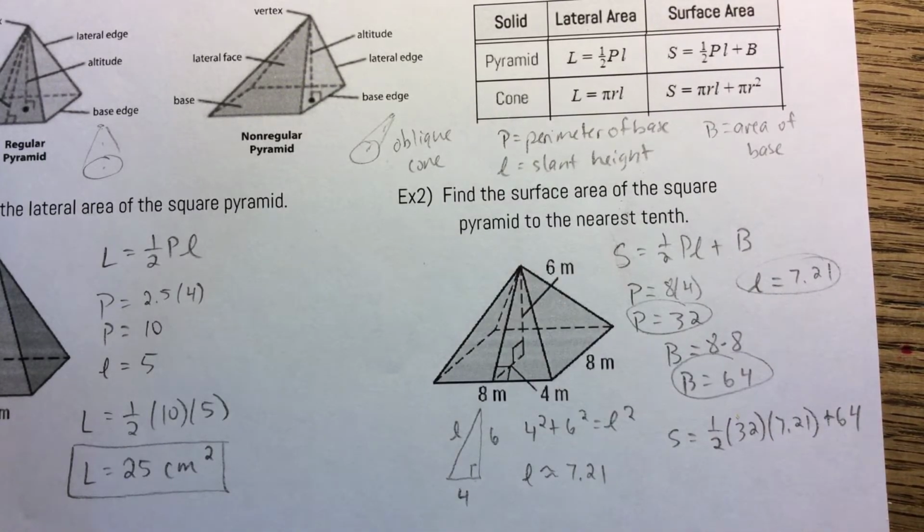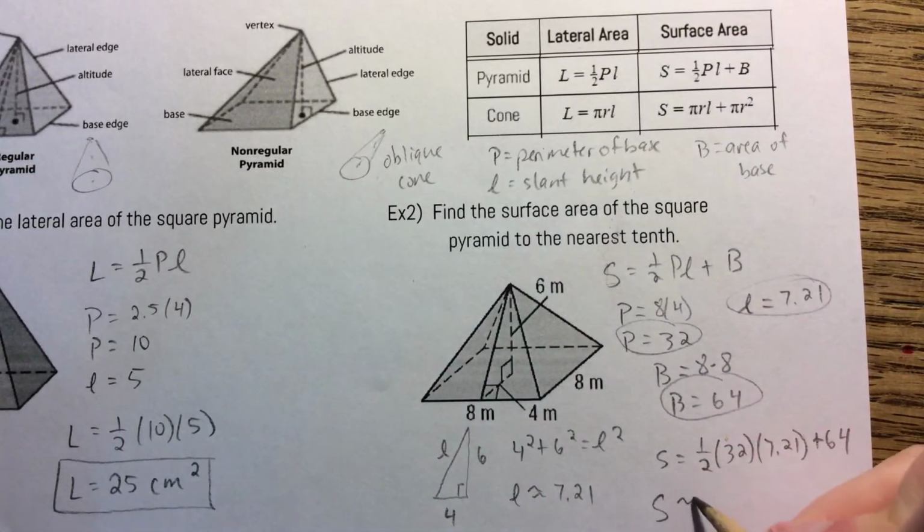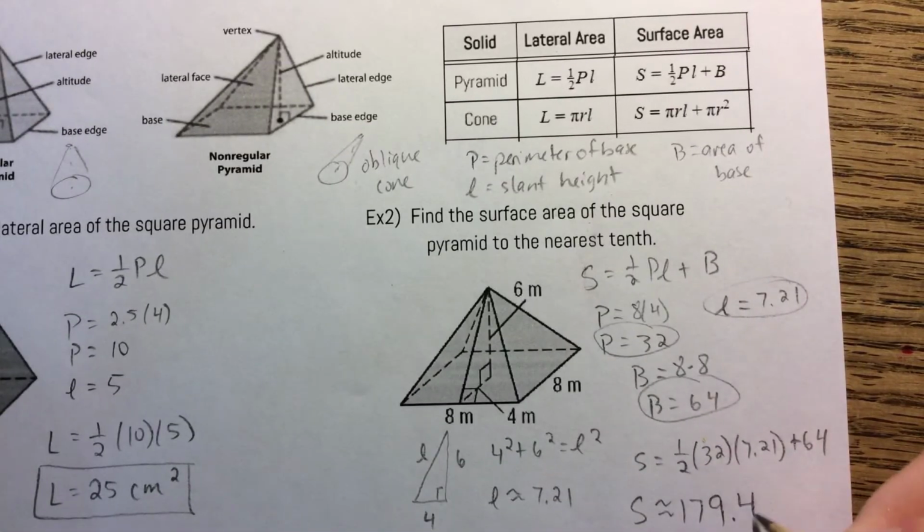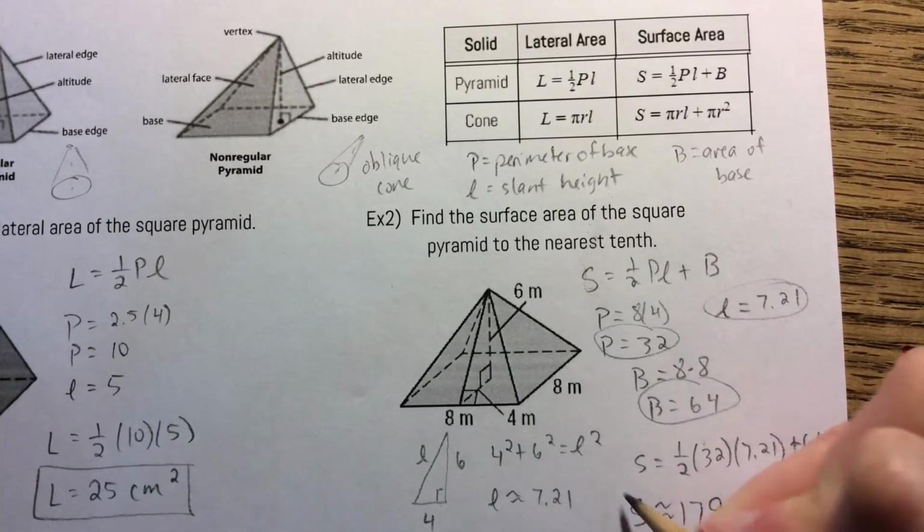And I'm going to put all that into the calculator. And that gives me a surface area of about 179.4 square meters.